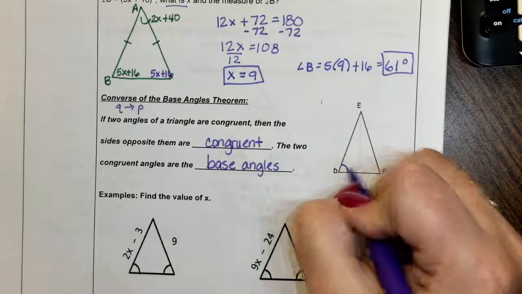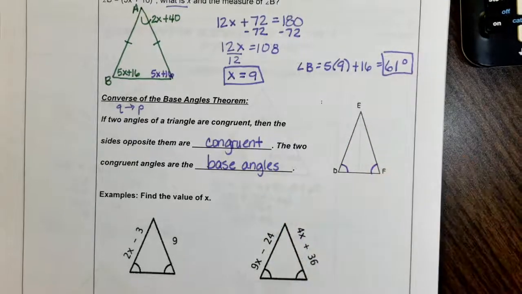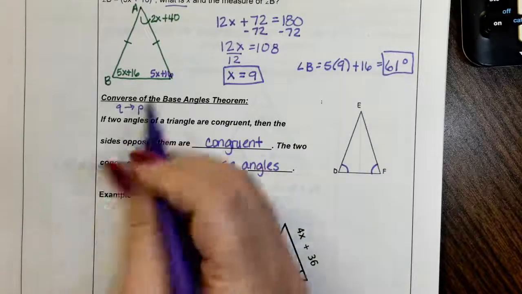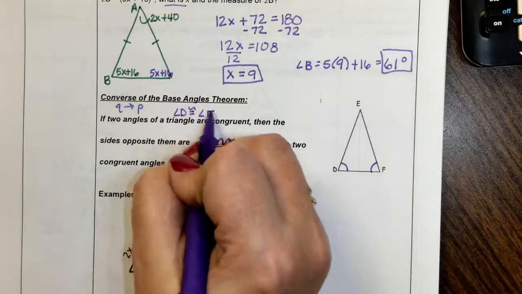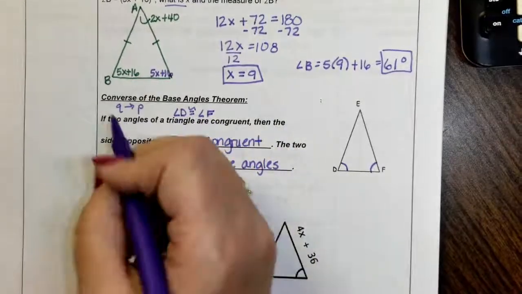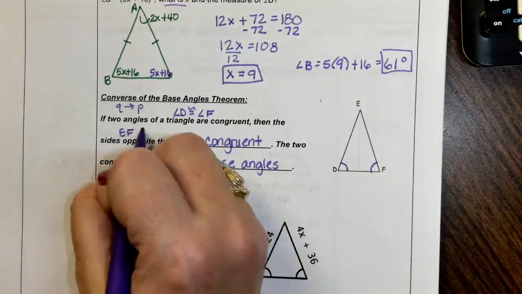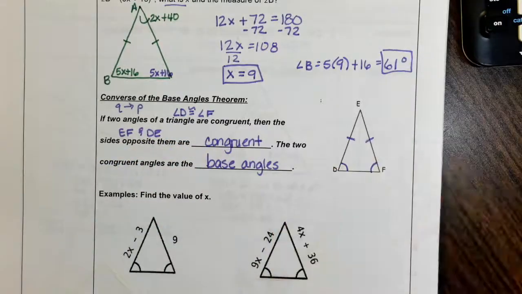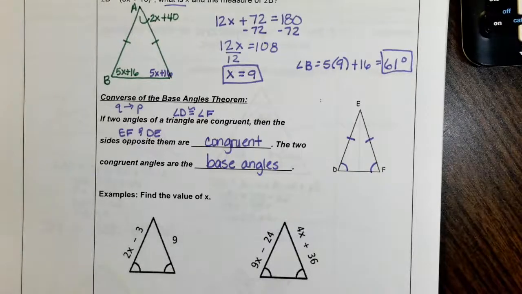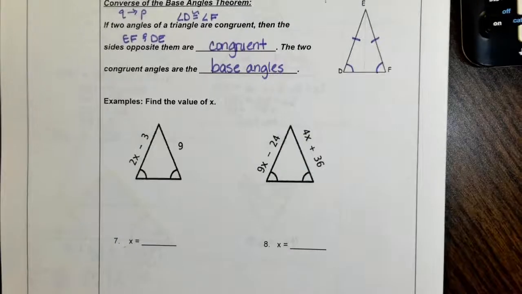So what this is saying is if angle D is congruent to angle F, then the sides opposite them, EF and DE, are congruent. So this is still true. You always have that picture when it goes together like that. Now the value of that is this. Find the value of x.